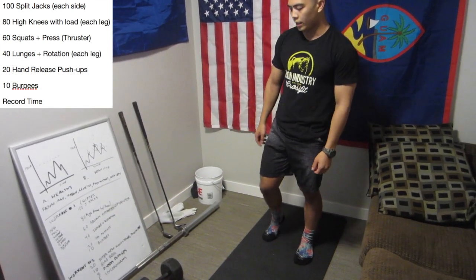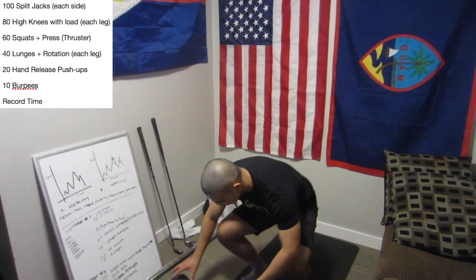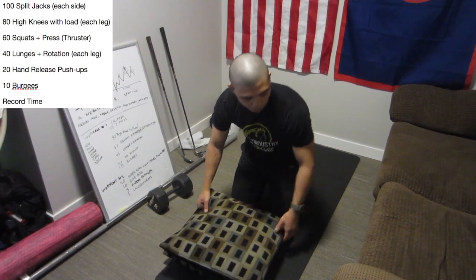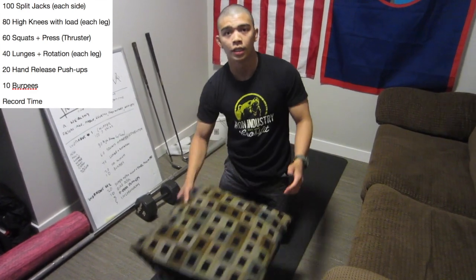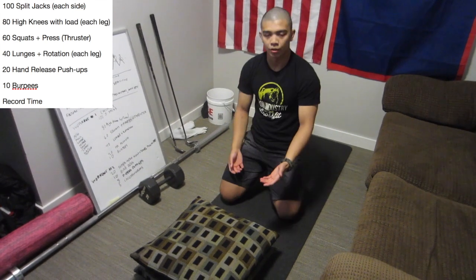For your 20, you're going to be doing HR push-ups. HR stands for hand release push-ups. You can increase the range of motion by doing it on a couch. You can decrease the range of motion by doing it with some pillows.